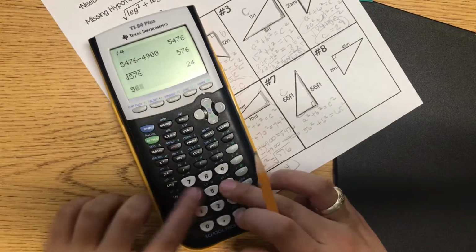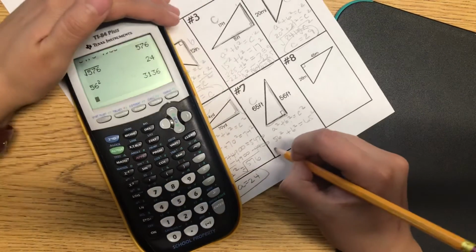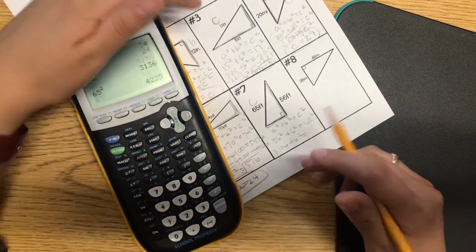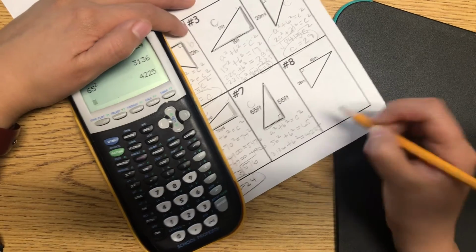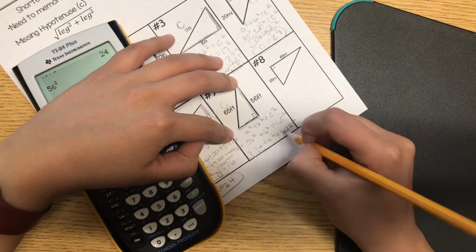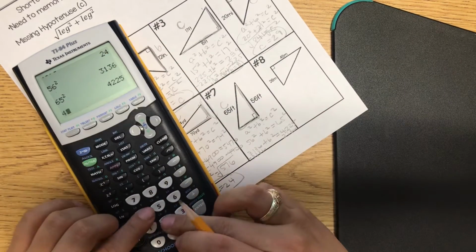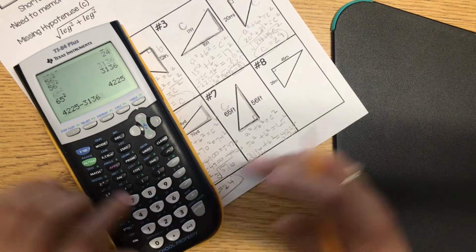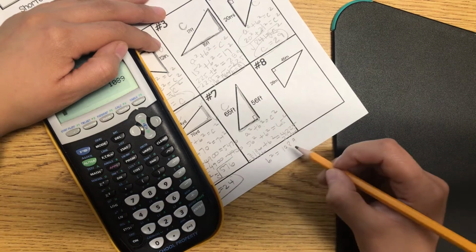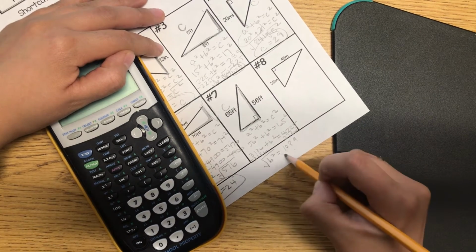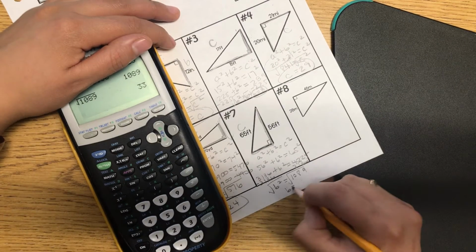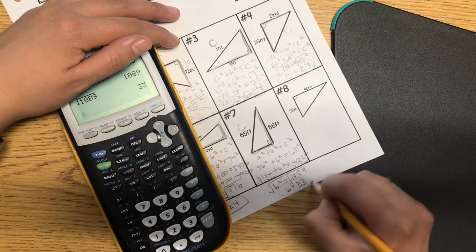So if I clean this up, 56 squared is 3,136 plus B squared is 65 squared, which is 4,225. I'm going to get B by itself, I'm going to subtract the 3,136, which is 1,089. Now this is not quite my answer because my final step is to take the square root of 1089. So my final answer, that side for B, is 33.